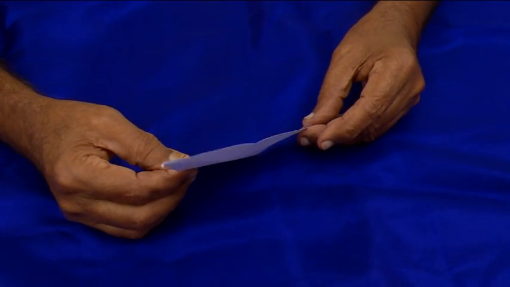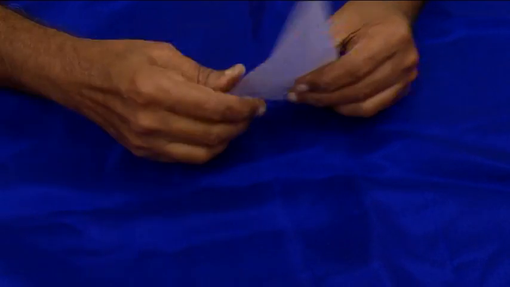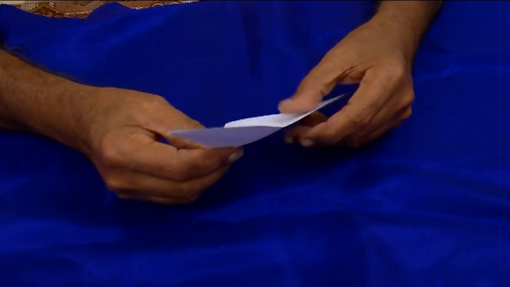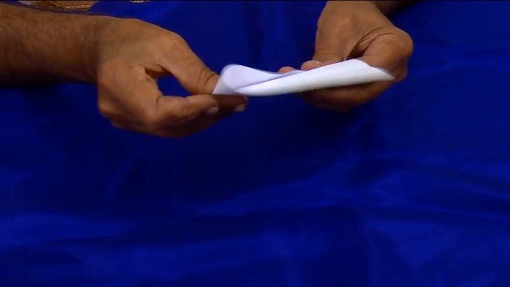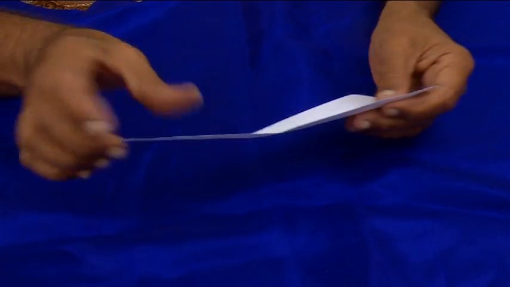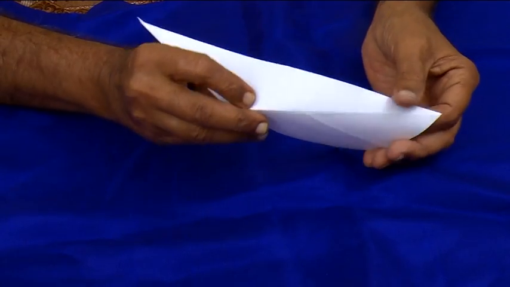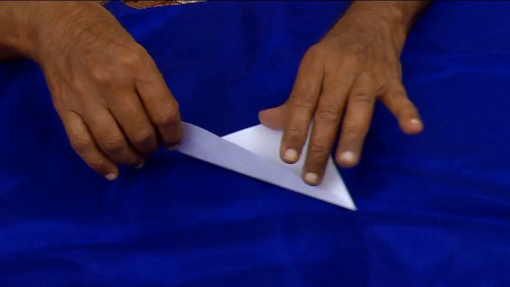Now here the same thing we have done for right angle triangle. Method is find the midpoint of this side, fold like this, opposite vertex, one.